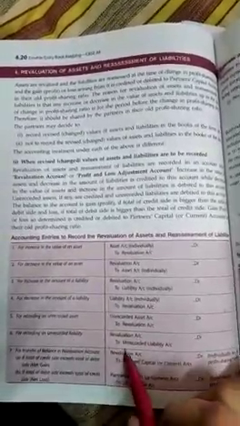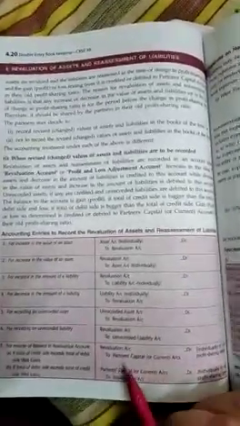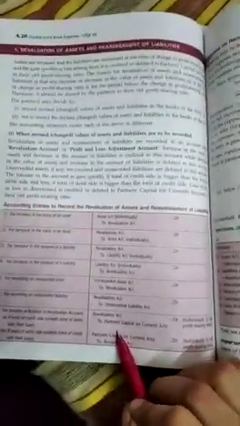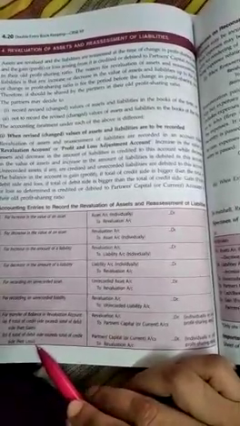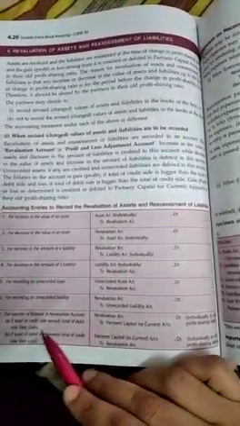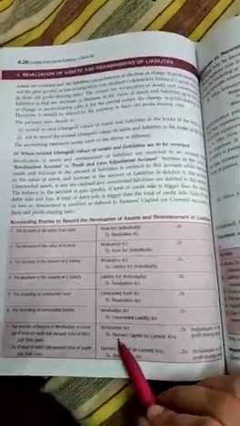For an unrecorded liability, it will be credited. After passing all the adjustments in the revaluation account, we will get our net gain or net loss. On the debit side, we will get our gain, and on the credit side, we will get a net loss, which will be distributed among the partners' capital accounts.